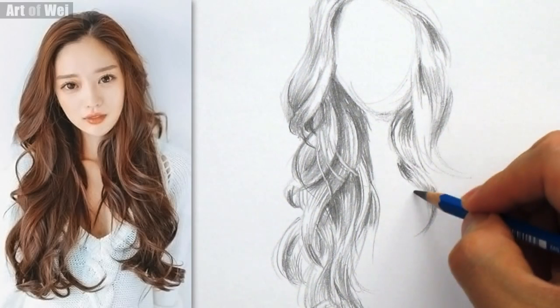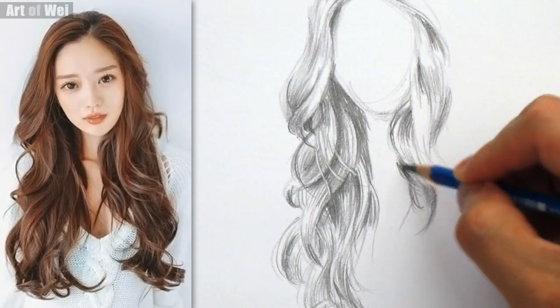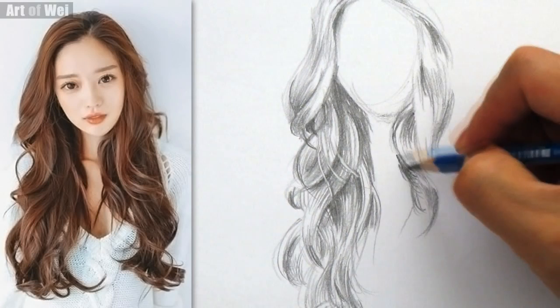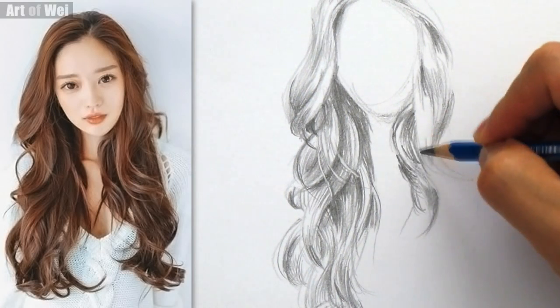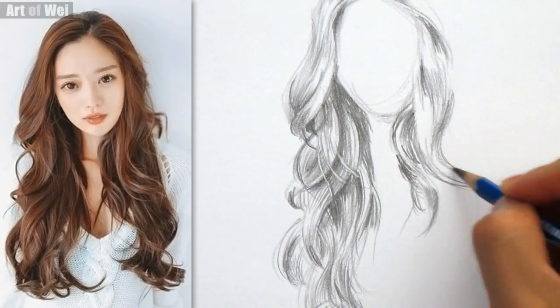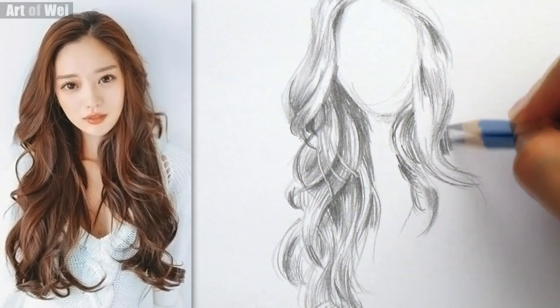Okay, so just trying to follow, and then having these highlights, you know, darks and highlights. That's what hair is really all about. So this is going to come out. Okay, and then back hair is darker, so I'm going to shade it darker.